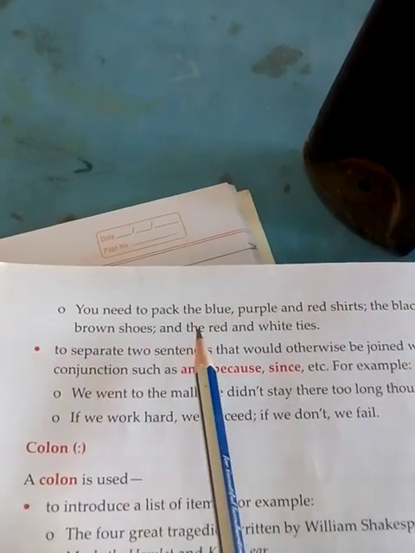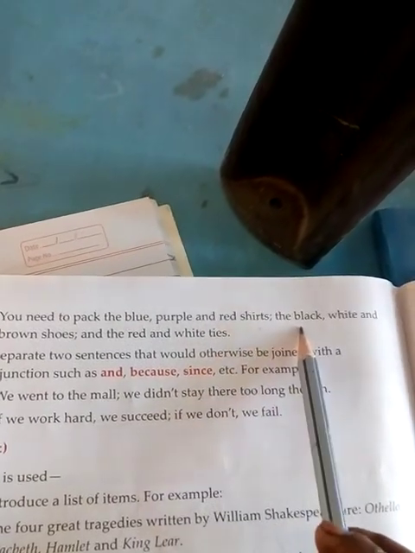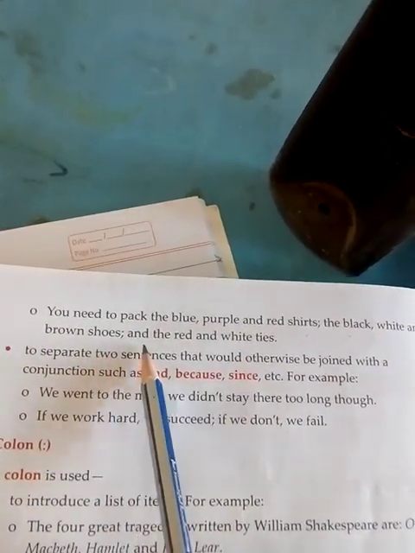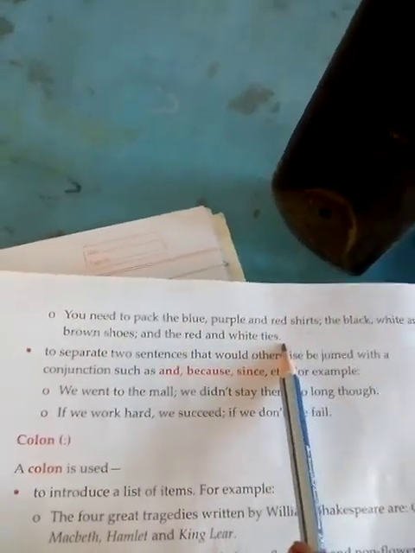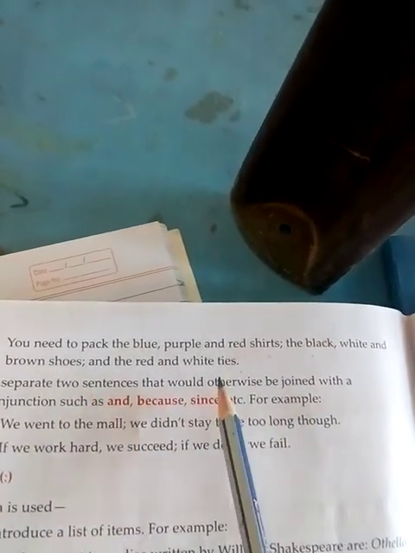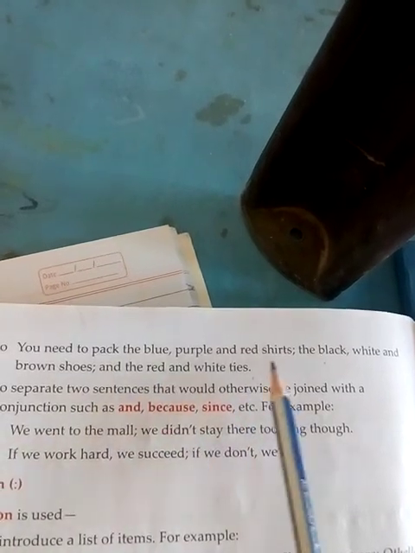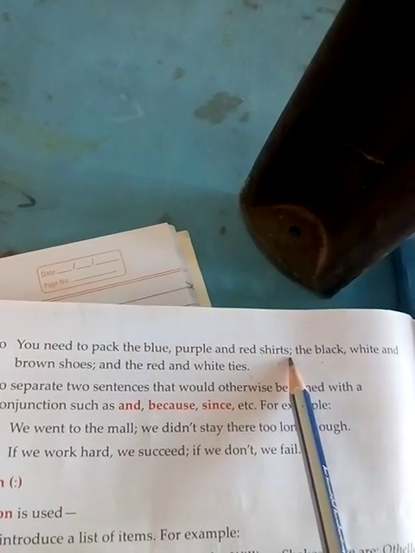You need to pack the blue, purple and red shirts; the black, white and brown shoes; and red and white ties. Here the items are clothes, shoes and ties, and to separate them we have used a comma, and when the item is changed, here we have used a semicolon.